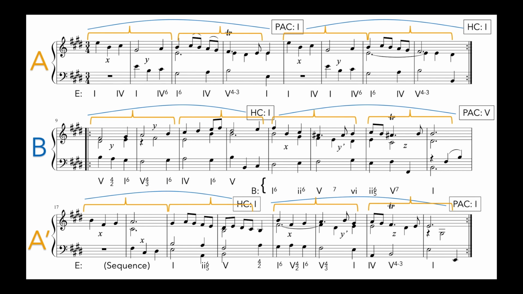Why is this called binary form? Well, because the B and the A prime sections repeat together. So what we essentially get is A, B, B, A. And this particular form is called rounded binary. So we still call it a binary form, but it's a rounded binary. Let's give this one a listen.